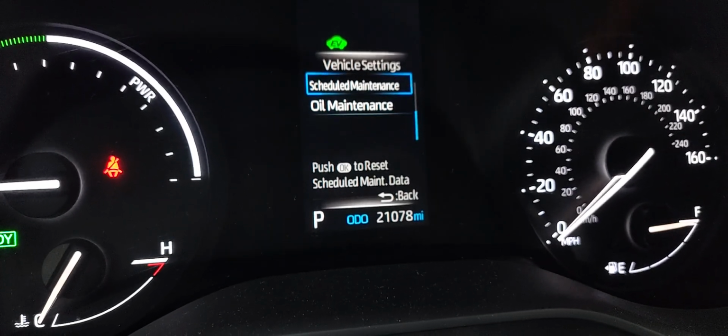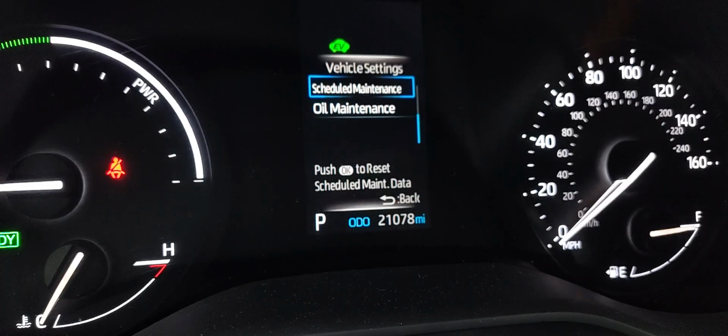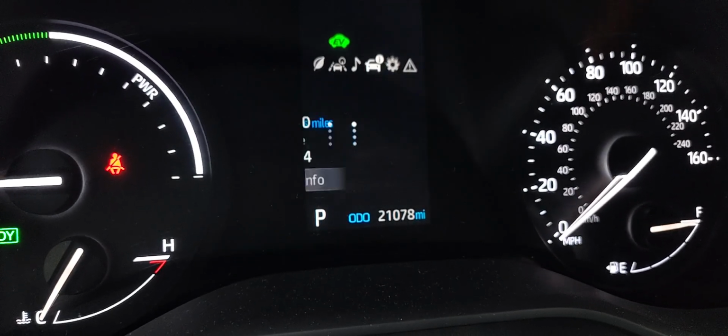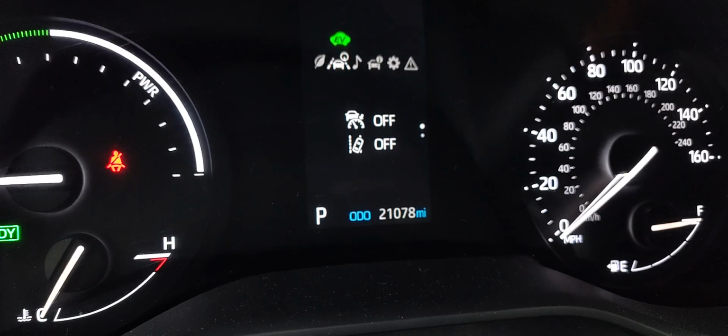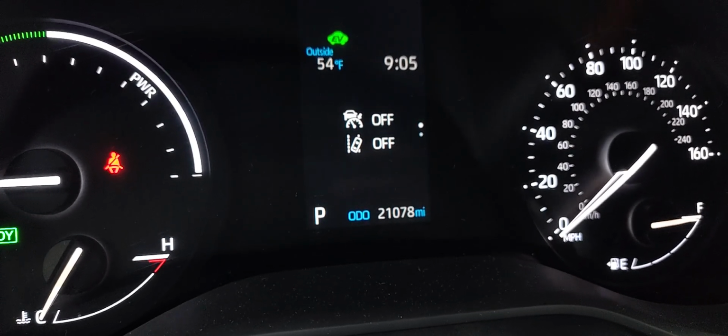And then if you have a scheduled maintenance, it's the same thing. You just go to that if, you know, air filters or rotations or whatever. Then you just hit back a couple times to get back to the main menu. Push left or right to get whatever display you want on there. And that's it. Hopefully this video helped you out.